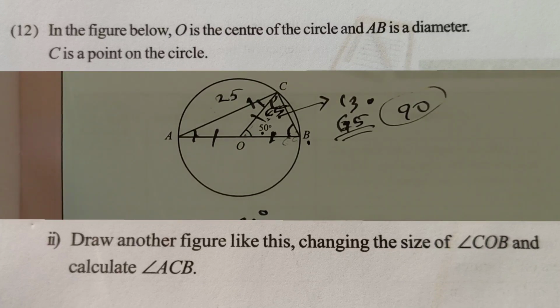And now here also draw another figure like this, changing size of angle COB and calculate angle ACB. ഇവിടെയും പറഞ്ഞിട്ടുണ്ട് ഈ COBൻ്റെ മെഷർ മാറ്റിക്കൊണ്ട് നിങ്ങൾ ACB ഒന്ന് കാൽക്കുലേറ്റ് ചെയ്യാൻ പറയുന്നുണ്ട്. ACB കാൽക്കുലേറ്റ് ചെയ്യണം. അത് കാൽക്കുലേറ്റ് ചെയ്ത് നോക്കണം. കാൽക്കുലേറ്റ് ചെയ്യുമ്പോൾ സംഭവിക്കുക എന്താ?